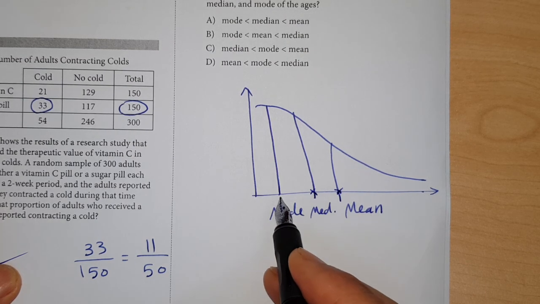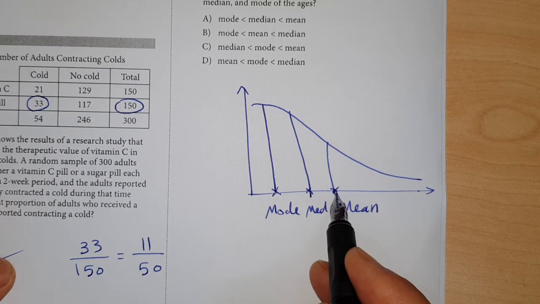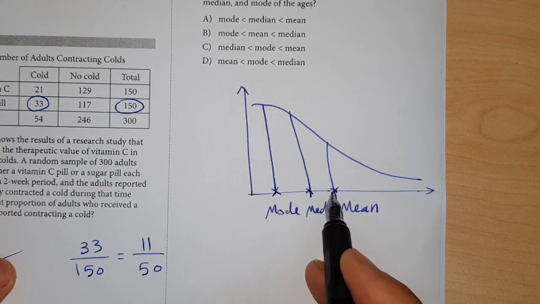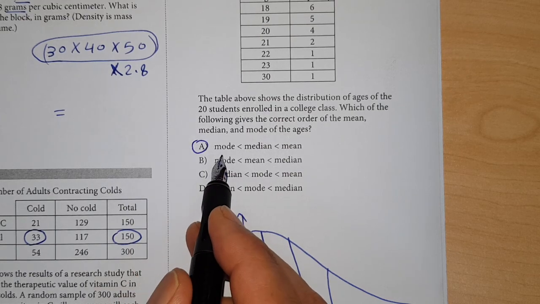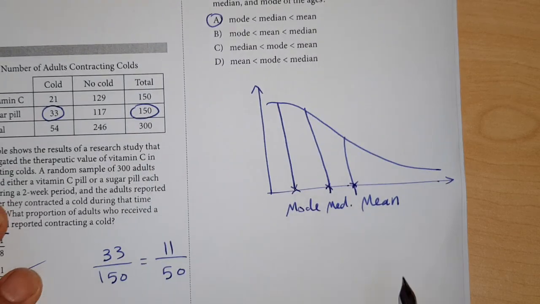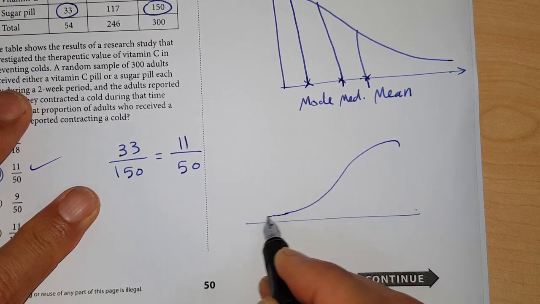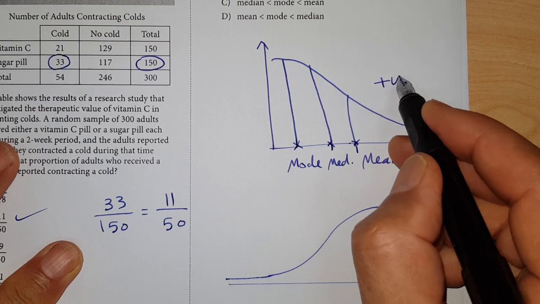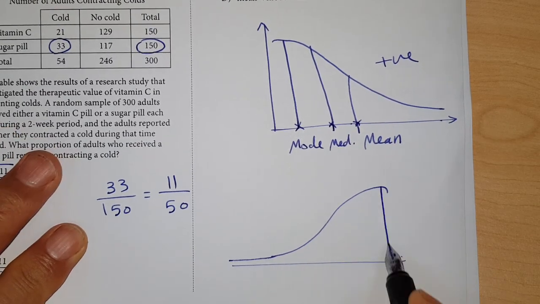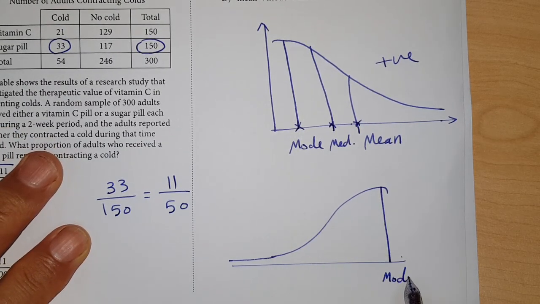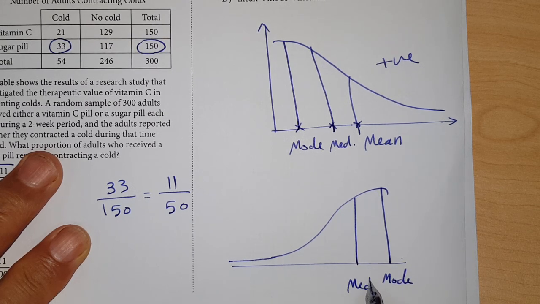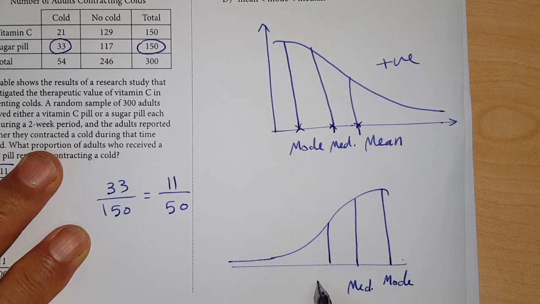As you see, mode is smaller than median, smaller than mean. These are three points on the number line: the one to the left is smaller, the one to the right is bigger. So this one, answer A: mode smaller than median, smaller than mean. And in the other case, a curve with a negative skew, as opposed to the positive skew, the maximum point is the mode, the next one is the median, and the third is the arithmetic mean. Here the mode is bigger than the median, bigger than the mean, or mean less than median, less than mode, in this order.